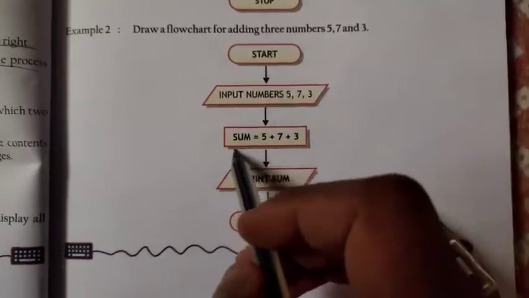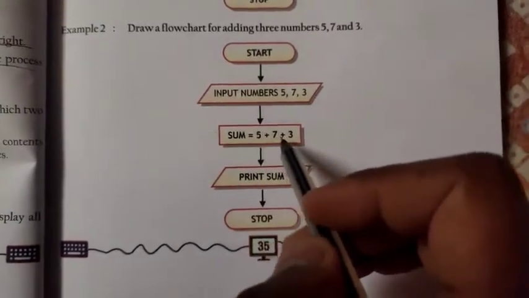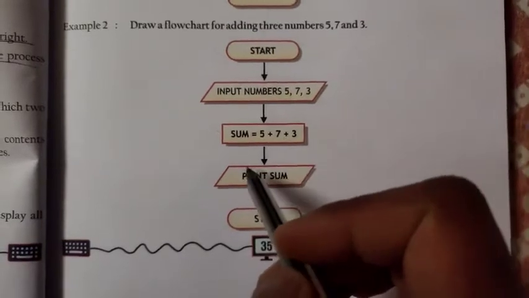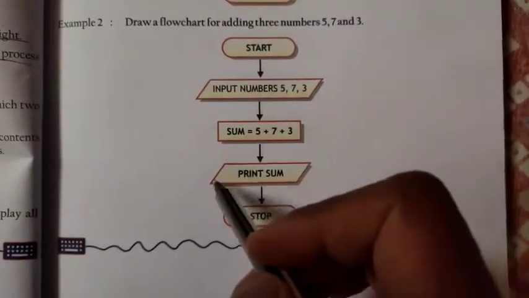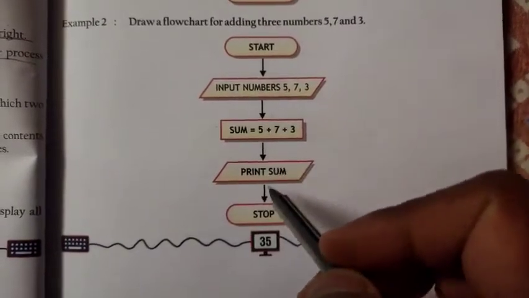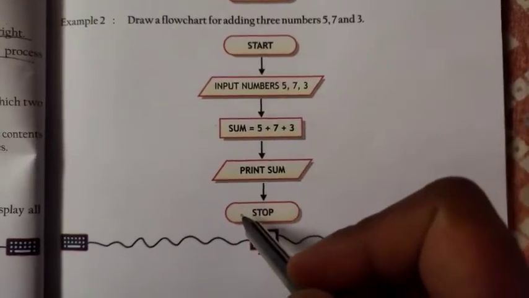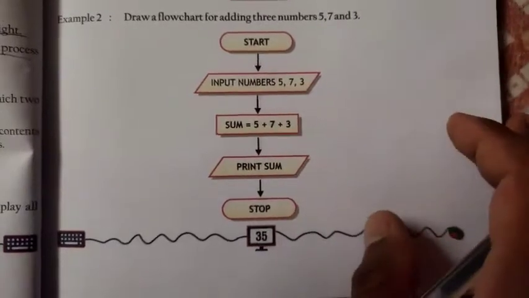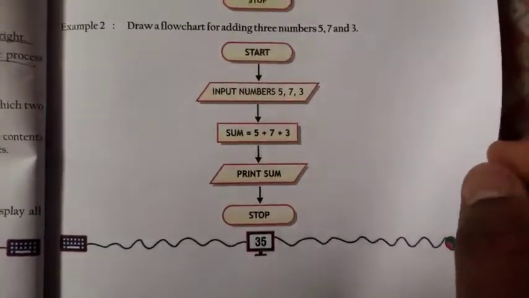Then the process symbol we have used, sum is equal to 5 plus 7 plus 3. Then after addition it will give the result. For showing the result, the input and output symbol, print sum. Then after that the end symbol, that is the terminal symbol. These are the flow charts and you have to try to make these flow charts.